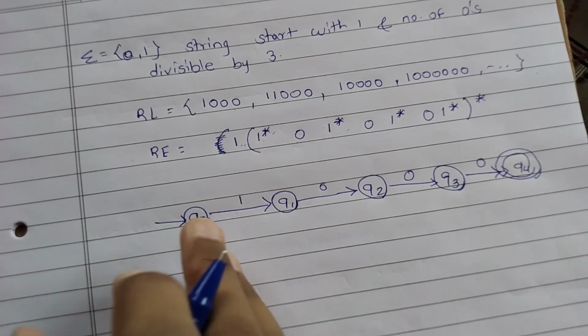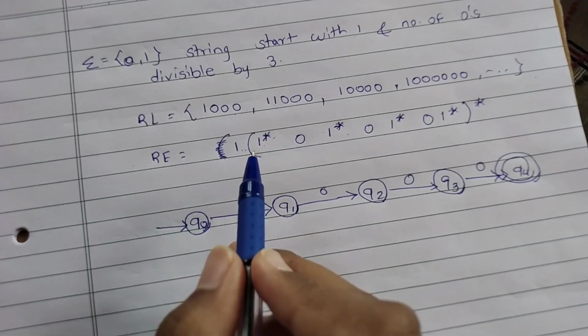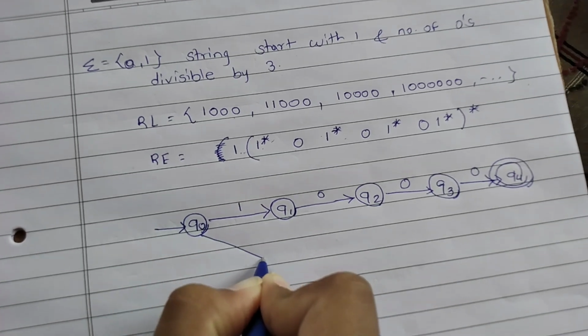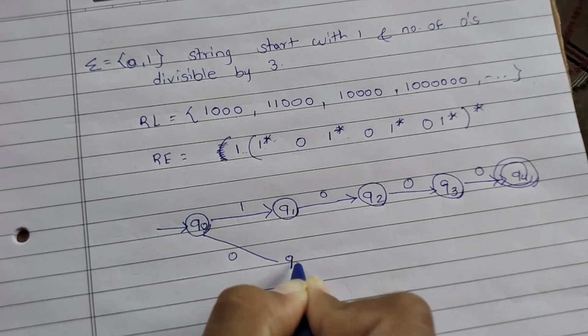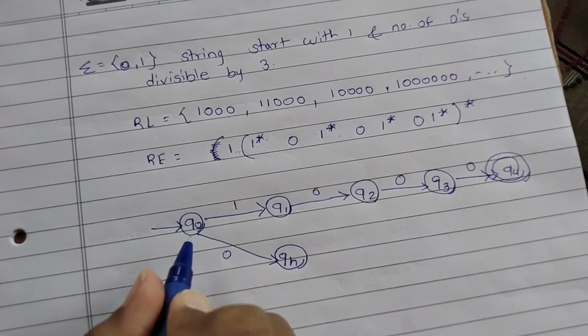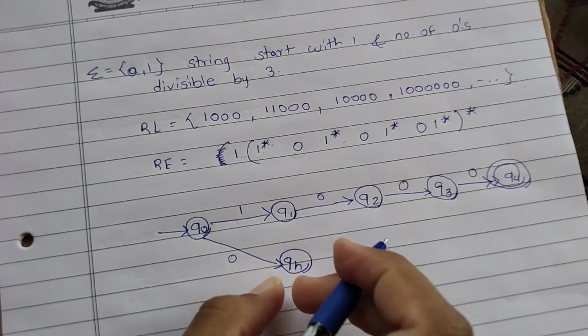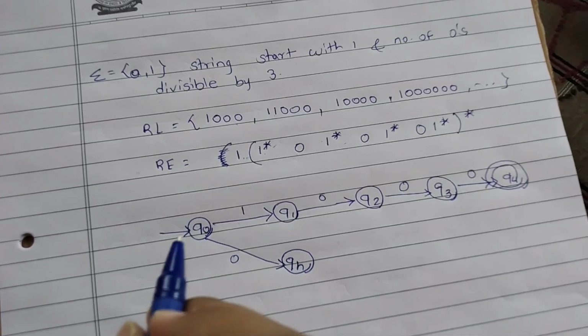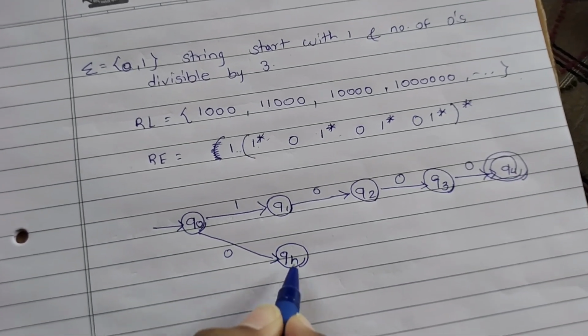This string is not accepted, because this string starts with 1 only, not 0. So that time we transfer the 0 to the halt state, QH. If 0 comes, it is held by the QH.